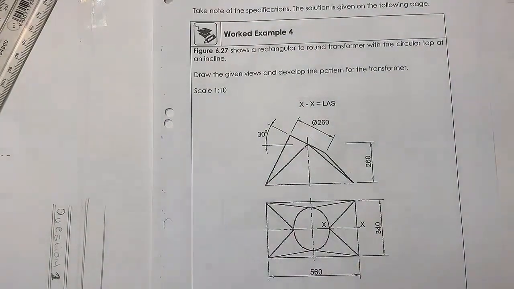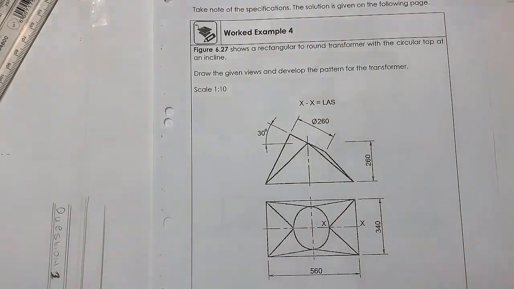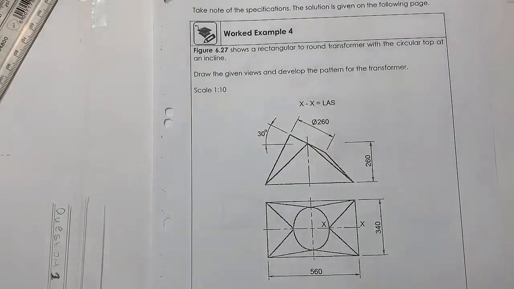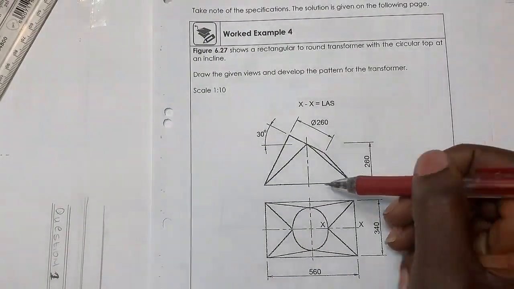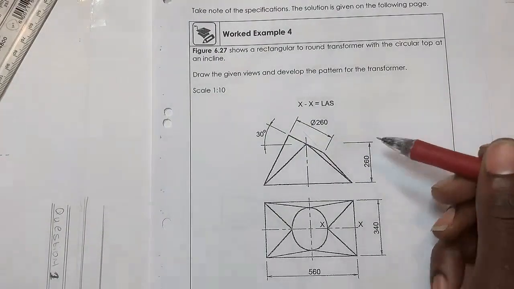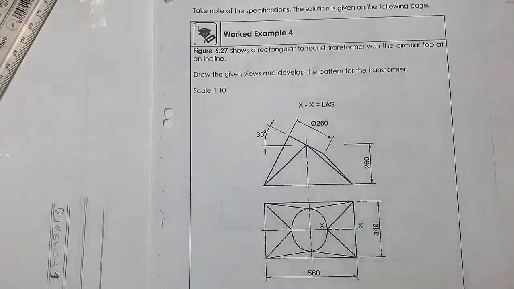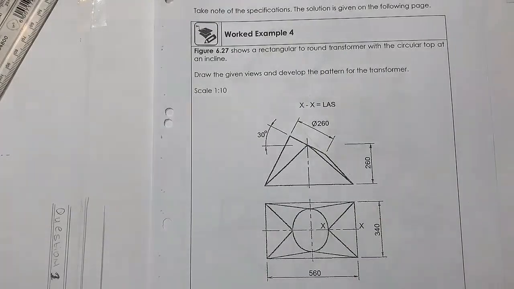Okay, let's start. So I'm going to start with... If you take a closer look, from here till here is the height, which is 260 per tower, but from here till here we are not given. So it's going to automatically come out by itself that way.